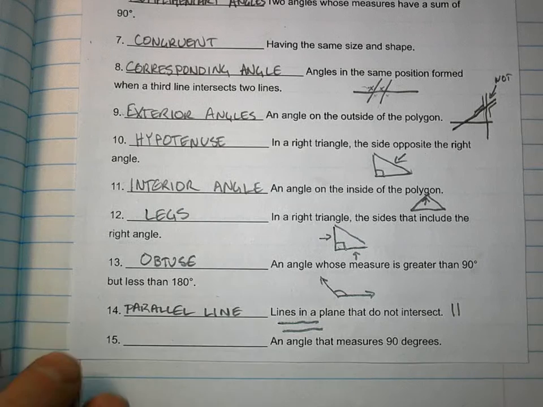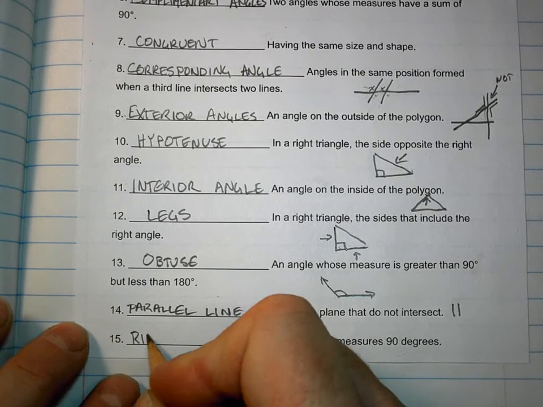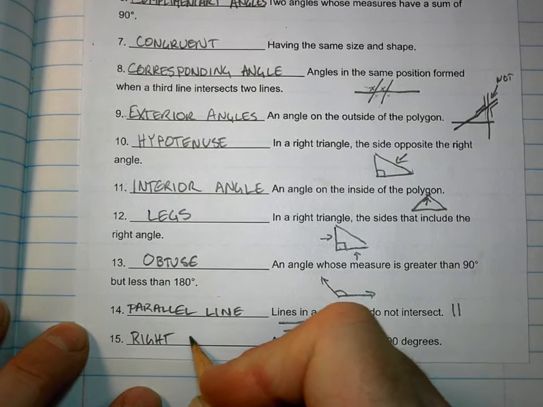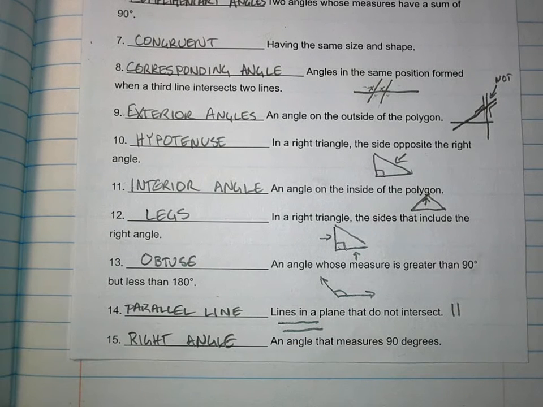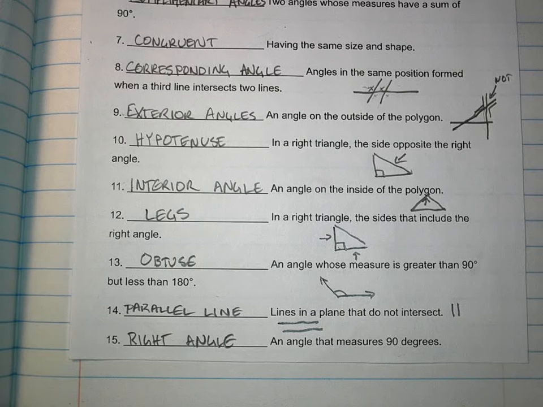What is an angle that measured 90 degrees called? Right angle. A right angle. It is the only angle that's not wrong. Yes, it is. No, by definition it's right. So a right angle has 90 degrees. What has less than 90 degrees? What's it called? Acute angle. How about more than 90 degrees? We have more vocab. Obtuse angle.